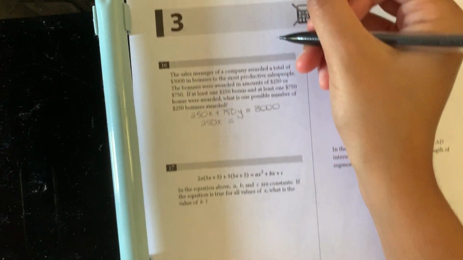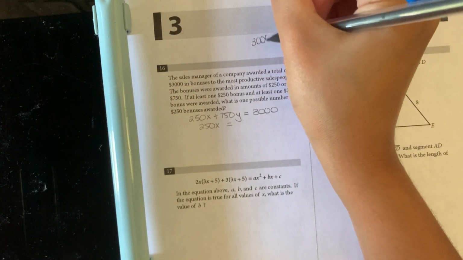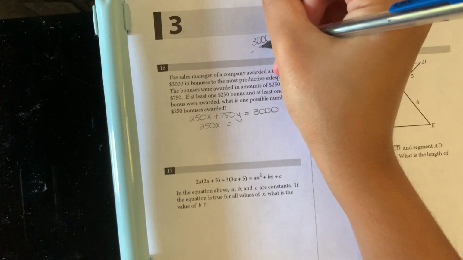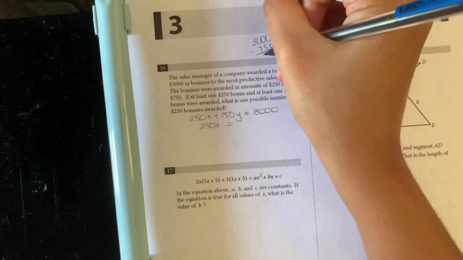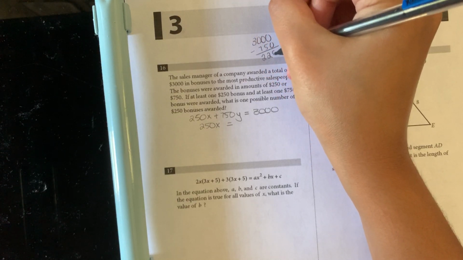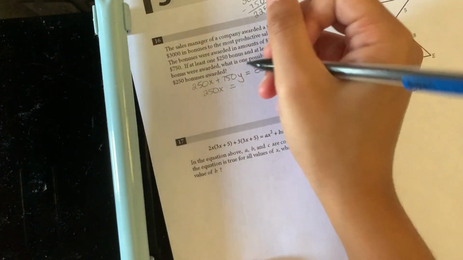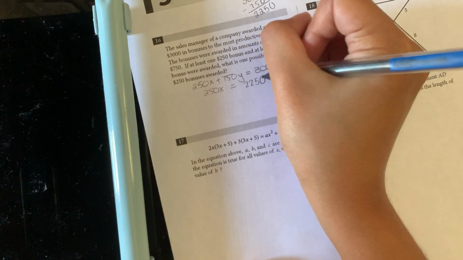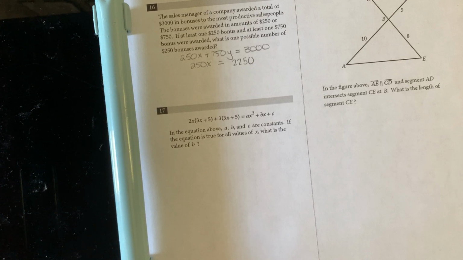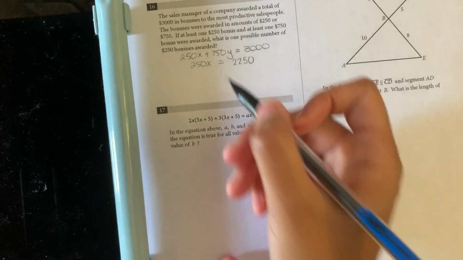So we're just going to do a little math here. 3,000 minus 750, and that would give us 2,250. So we can divide by 250.